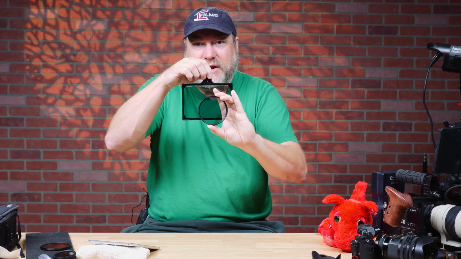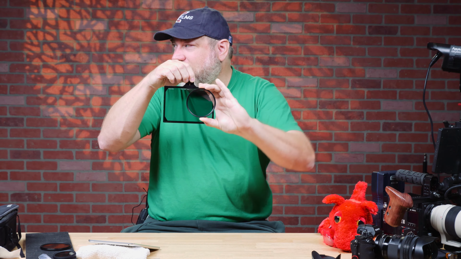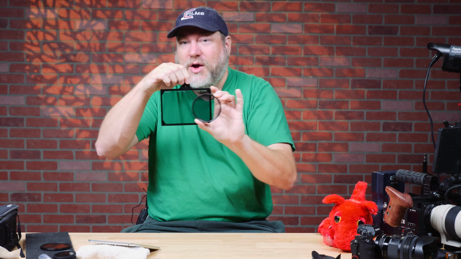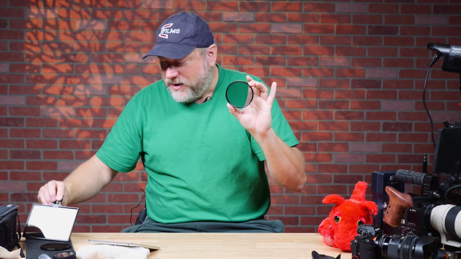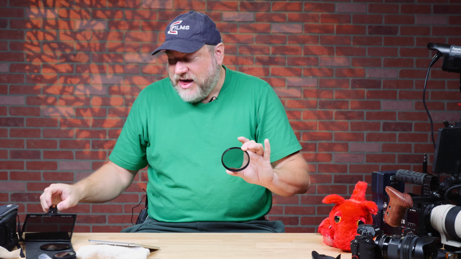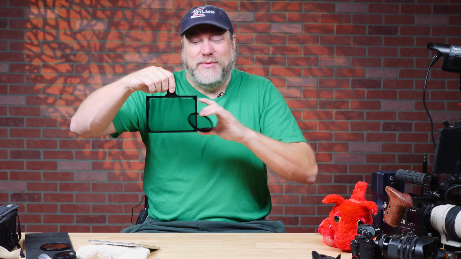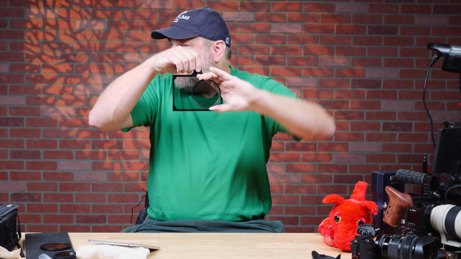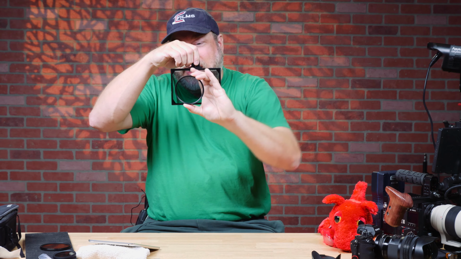When I put it in front of this filter and I turn it, nothing is happening. Why? Because this one is bringing in the light and aligning it. Then it's randomizing it back out on the other side. This one is aligning it one direction and then randomizing it on the back end. So it's not going to do anything for you.